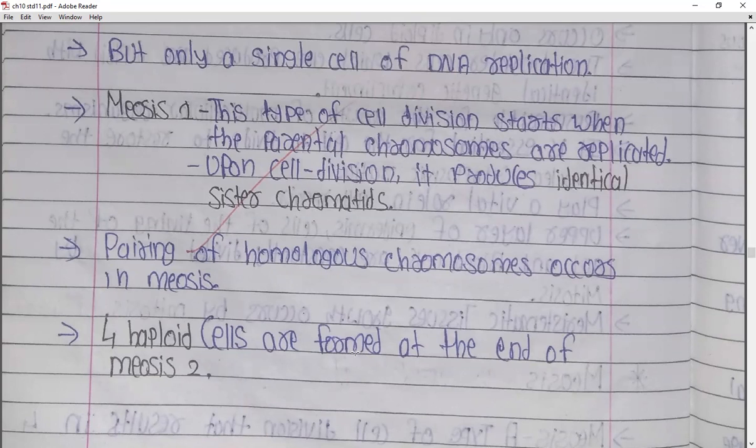So the product of the first meiosis, that is meiosis 1, is going to be identical sister chromatids, right? Upon the division of the parent cell, two cells are formed.